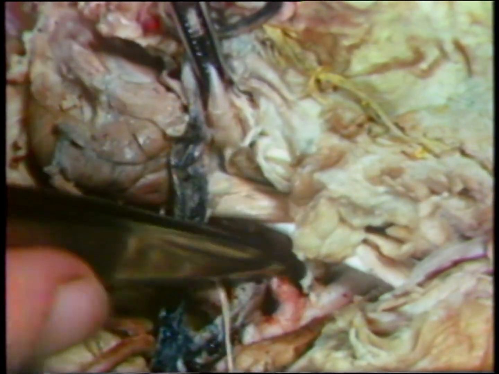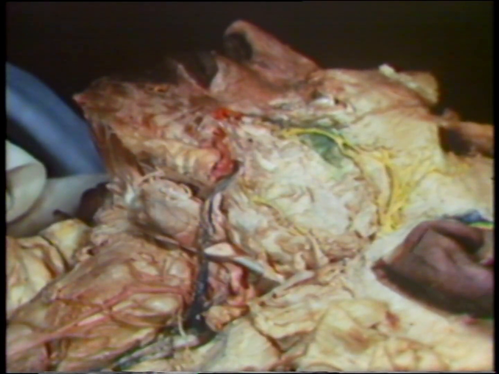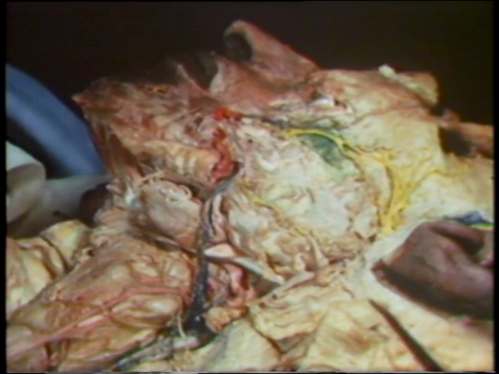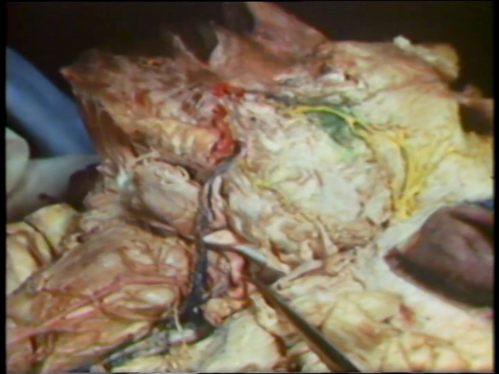The facial artery, a branch of the external carotid, is seen to pass deep to the posterior belly of the digastric and then to cross the lateral aspect of the body of the mandible. The origin of the facial artery from the external carotid is indicated.